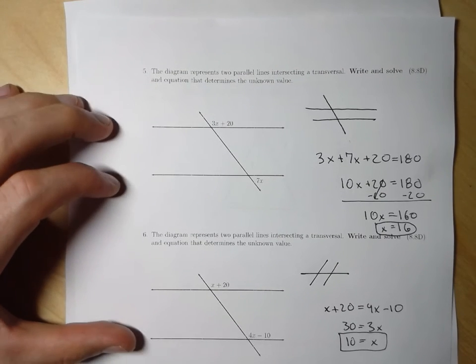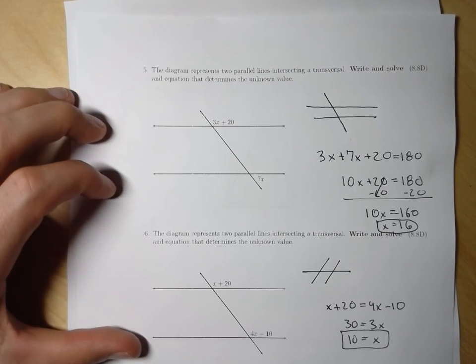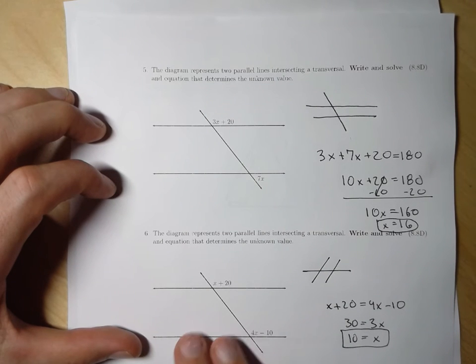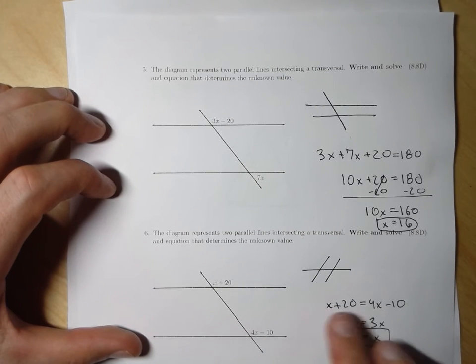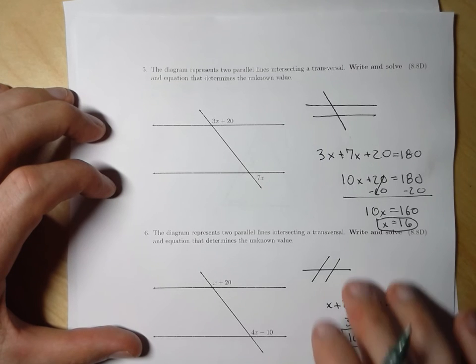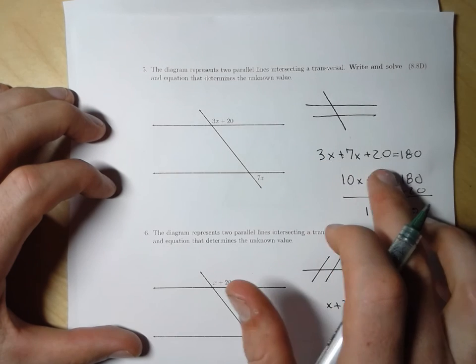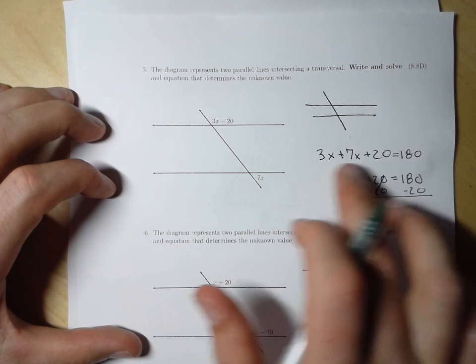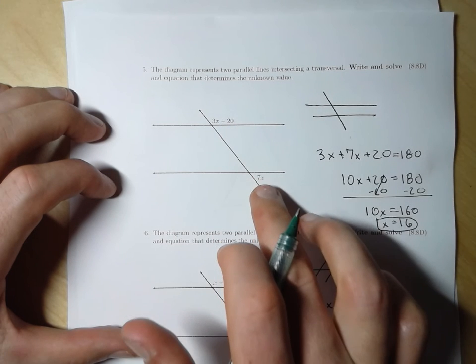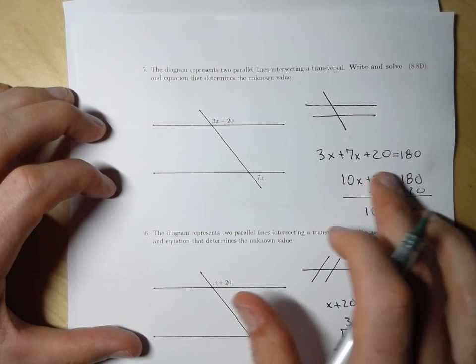So when you see the test, use the diagrams you're given to establish a pattern. Either you'll be setting the two angles equal to each other, like you are here, or you'll be adding the angles together to get 180.